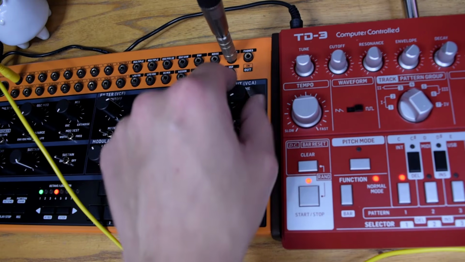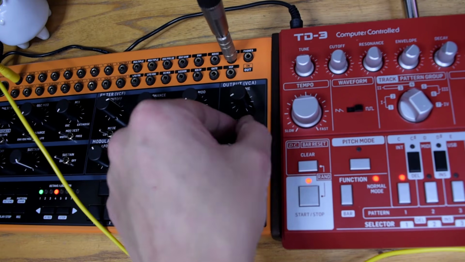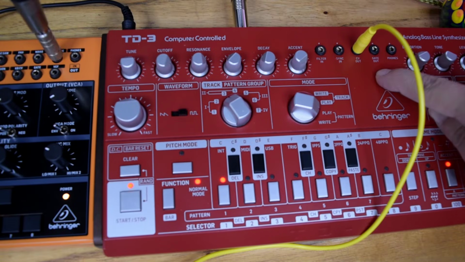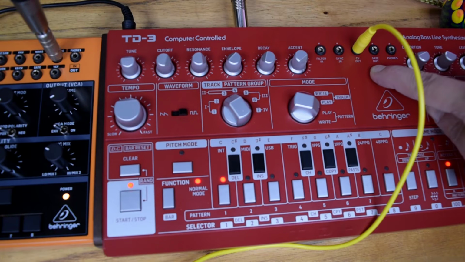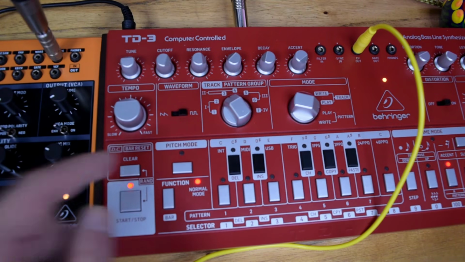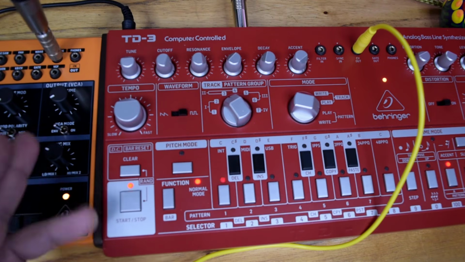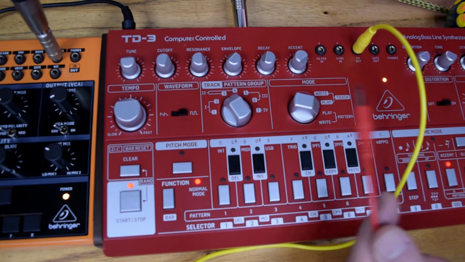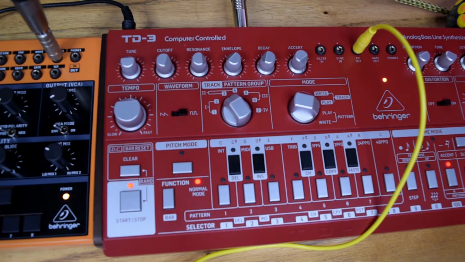Now, of course, we have that problem. We need to remove the envelope out of the equation just to hear what's going on. So then you get the gate out, and this is the solution for our problem. The Crave has no idea when this is triggering a note, when the envelope should open and close. Well, the gate out is that information. It will tell you when something is playing, when a step is playing, and when it's not. So the gate out is the instruction of when an envelope should be closed and when it should be opened.